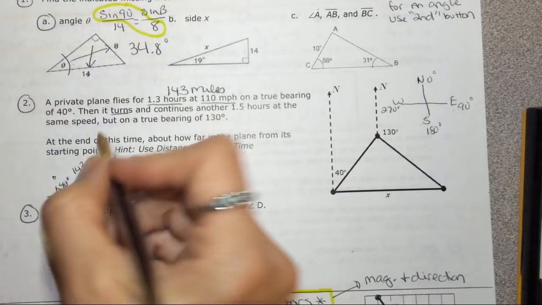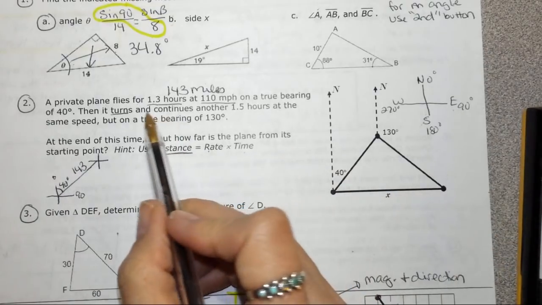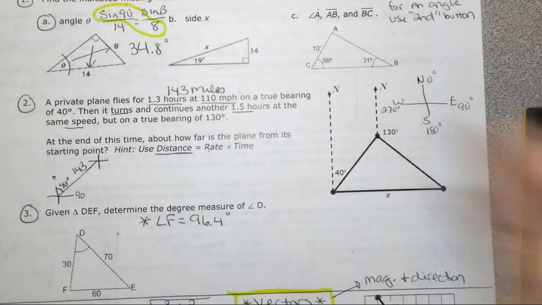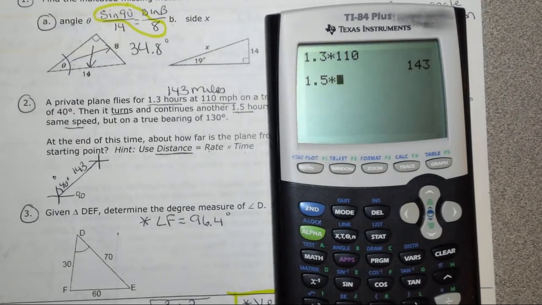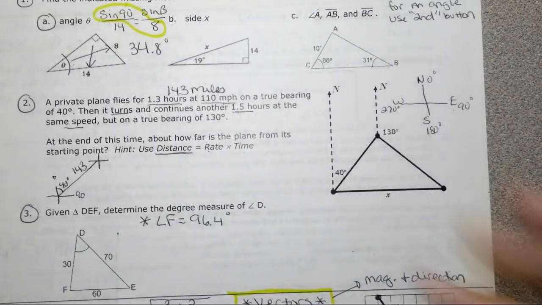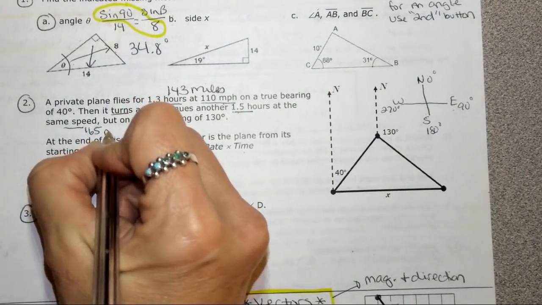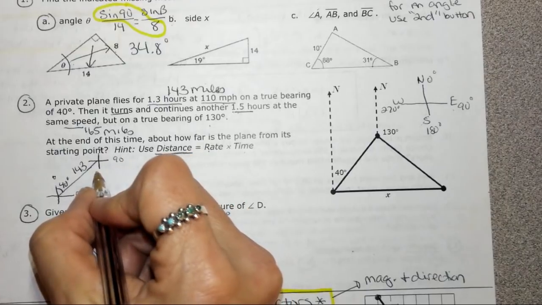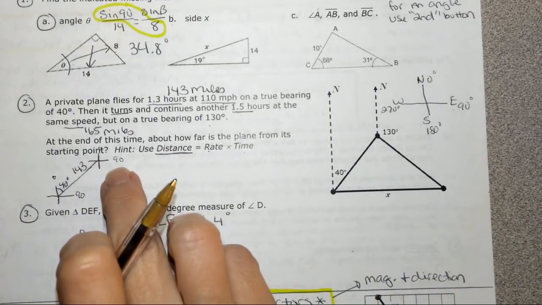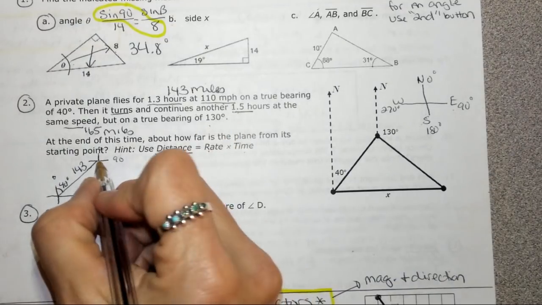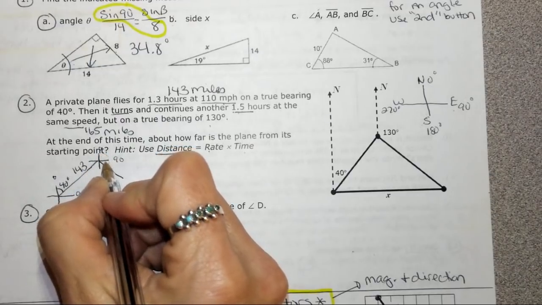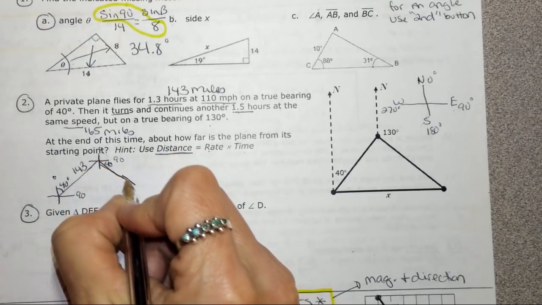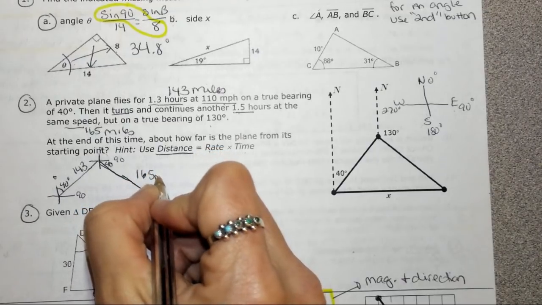It then says I turn. Because I turn, I'm going to draw myself a new compass. And it says I turn and continue another 1.5 hours at the same speed, meaning 110 miles per hour. So I do the same thing, but this time I do 1.5 times 110, and I find out that I went a distance of 165 miles. So this time I went 165 miles, and I turned 130 degrees. So again, this is 0, this is 90, down here is 180. So I need to figure out how much more do I need to go from 90 to get to 130. I would go 40 more. So this whole distance is 130, but that little wedge right there is 40. Okay? And I went along this line 165 miles.